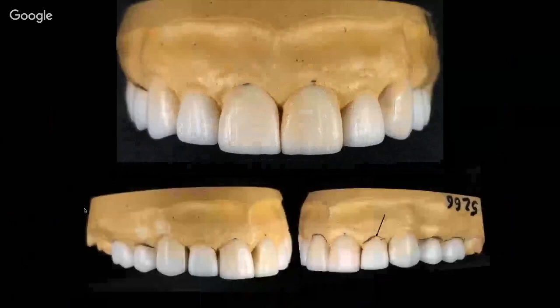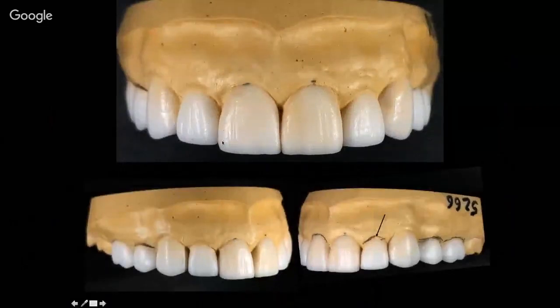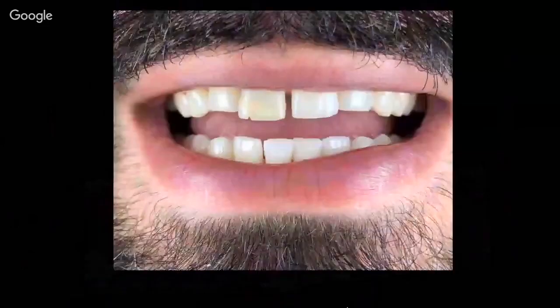You can see even the surface texture on the wax-up, the angulation, the morphology, and the proportion between the teeth. And on this wax-up, we can decide where to work on the gum level in case of a gummy smile or disharmony in the soft tissue. So this was the conventional way.